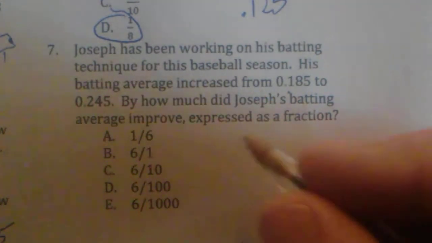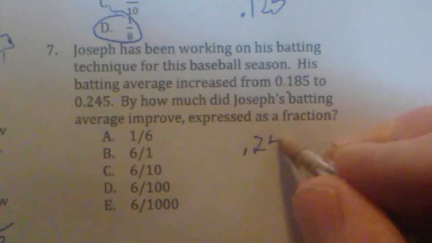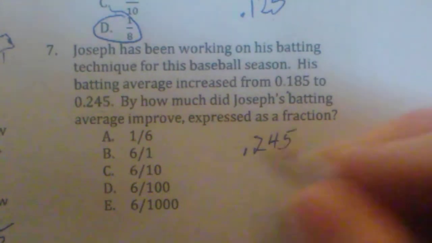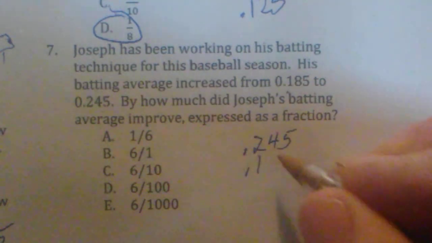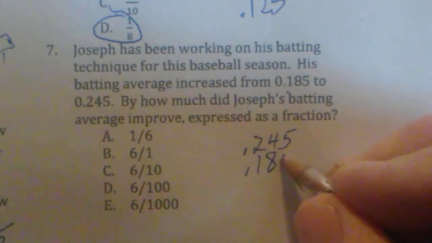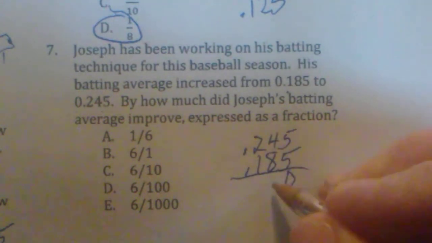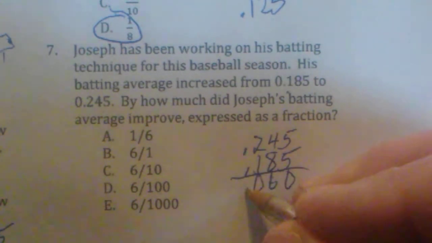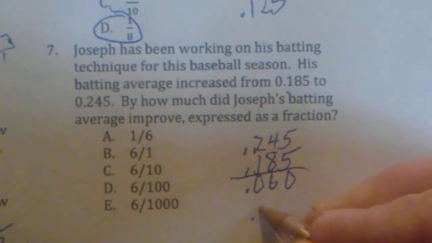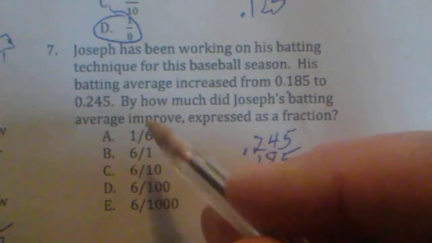You take away, starting with the big one, 0.245. I never put the 0 in the front. A lot of people always say there's a 0 in the front. You don't need the 0. 0.185. And you subtract. You could put this in your calculator, but it's pretty easy because the digits are almost the same. This one would be 6, you borrow, and this one would become 0. So 0.060 or 0.06.